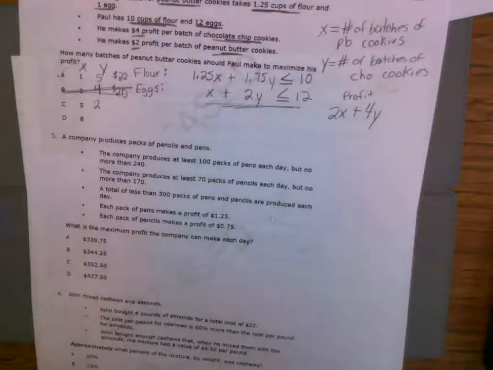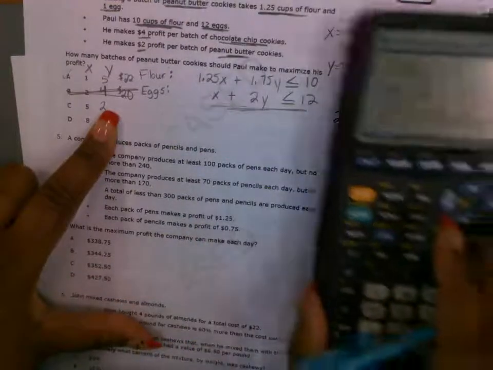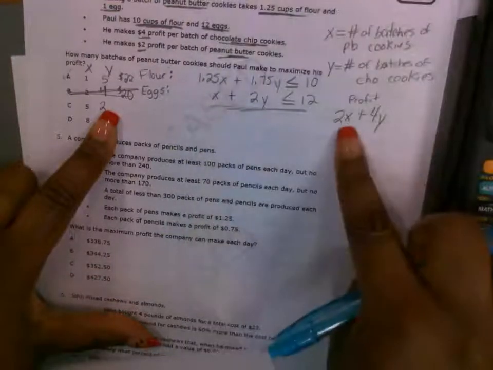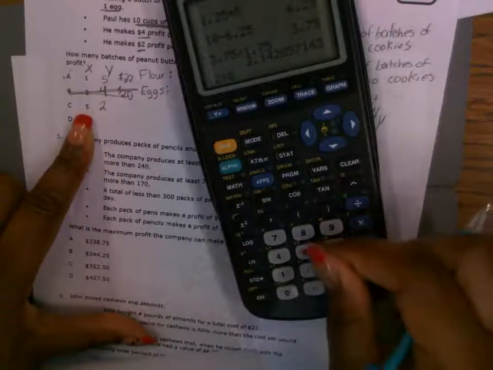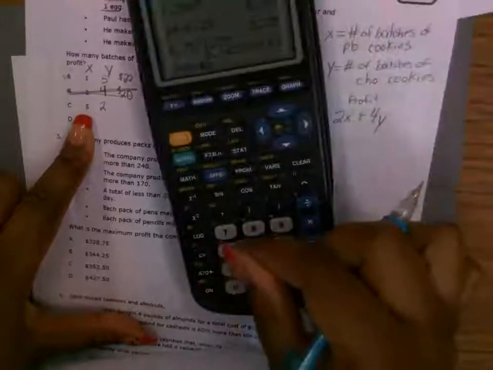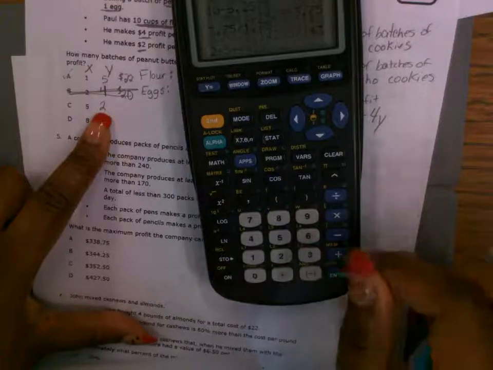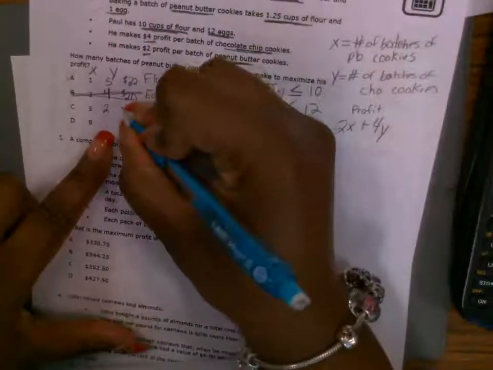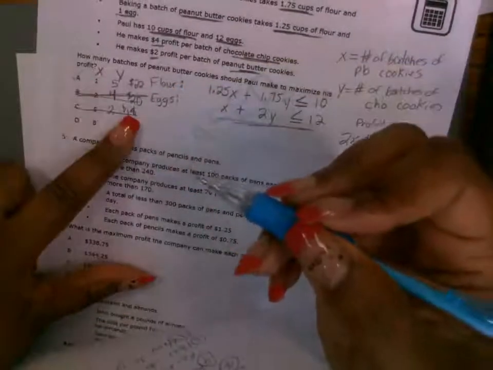Oh my goodness. All right, so the profit here is going to be 2 times 5 plus 4 times the 2. And that's going to be $18 profit. So still, this is going to be better.